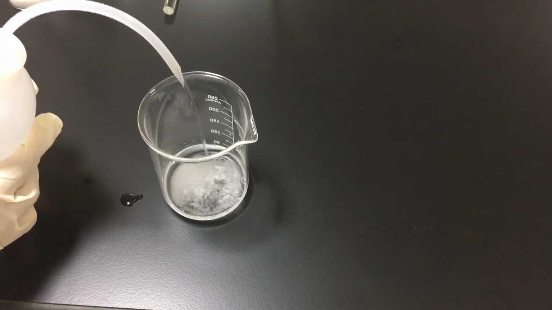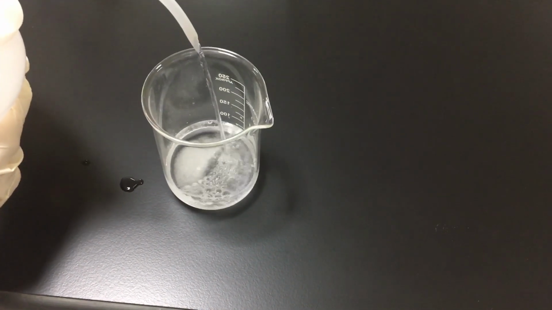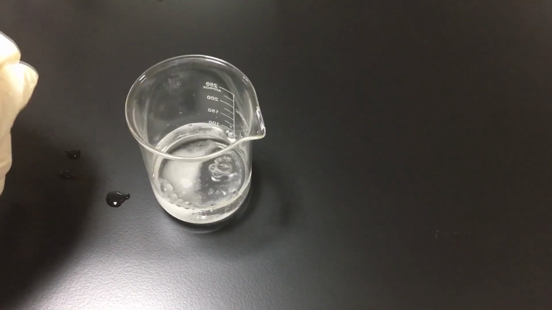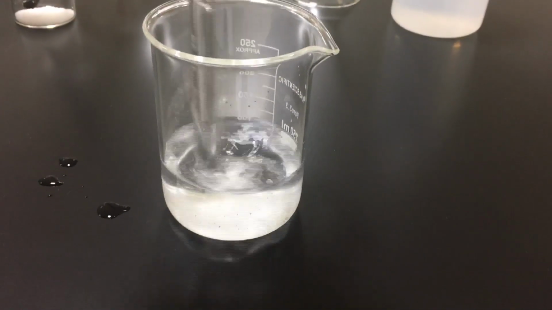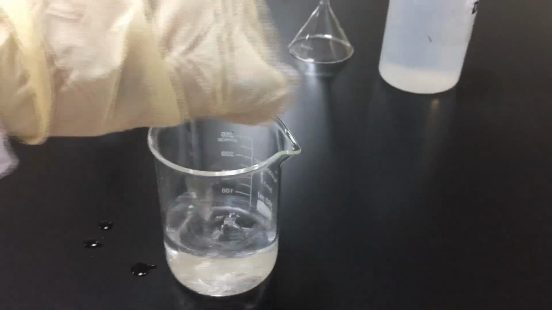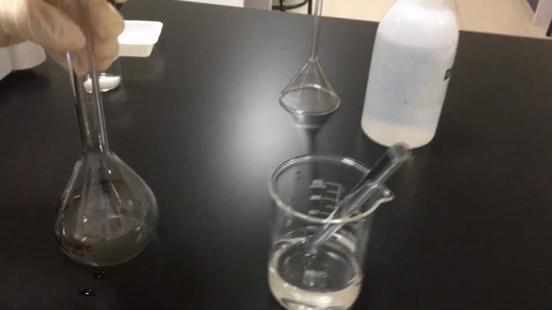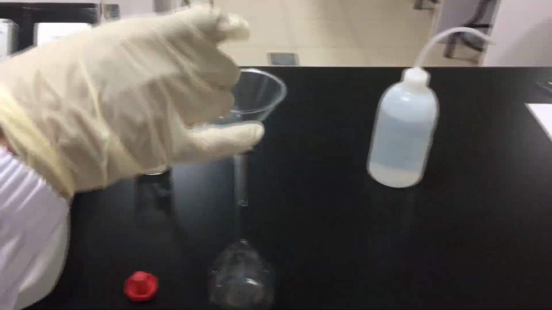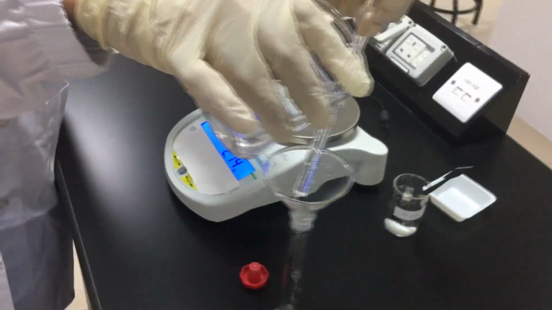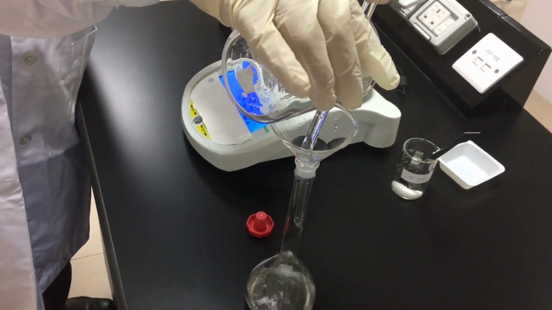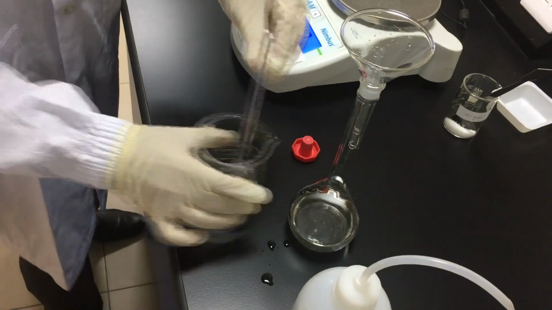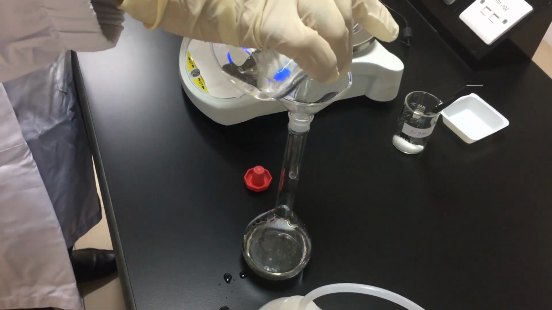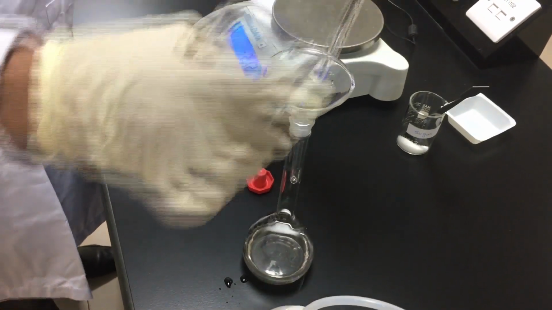Add a small amount of water to the beaker, then dissolve the sugar by using a stirring rod. Use a funnel to transfer the mixture to a volumetric flask. Rinse the stirring rod and the beaker many times to recuperate the whole amount of sugar. Then transfer water to the volumetric flask. Then rinse the funnel.